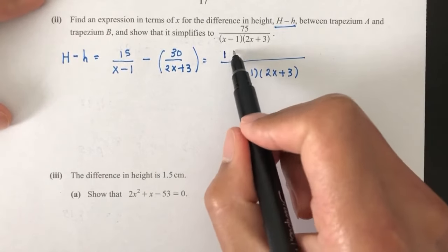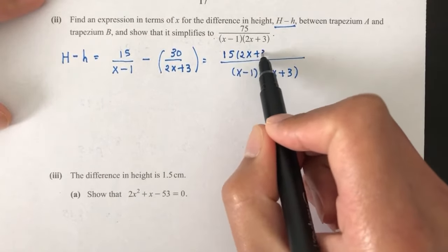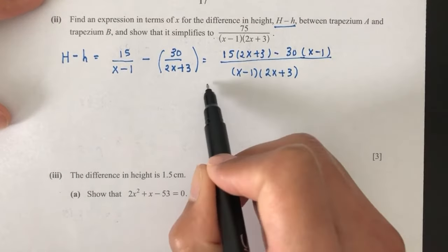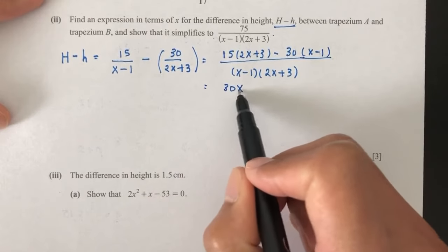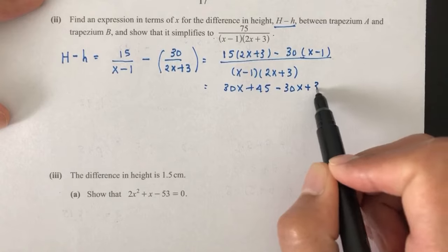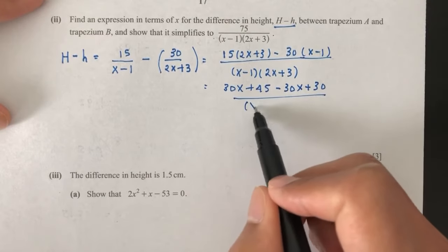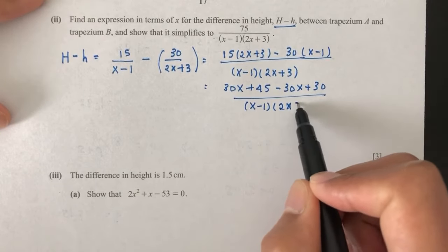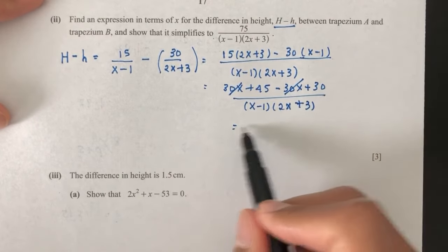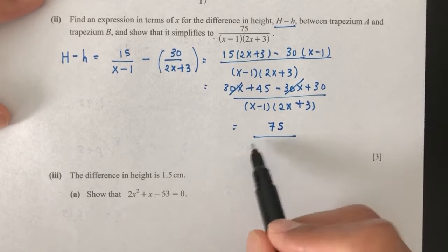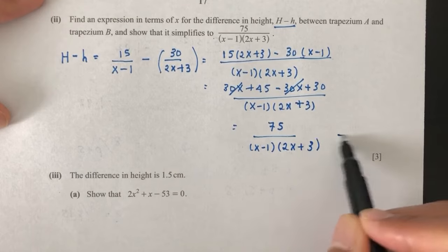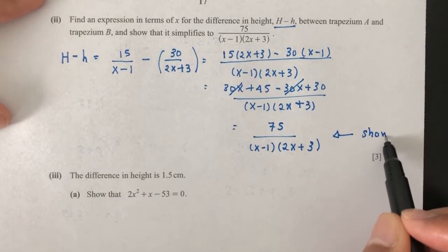Then we cross multiply, we have 15 times this one minus 30 times this one. So expand, you have 30x plus 45 minus 30x plus 30. Divide by the base. So simplify, you will have 30x goes away. So that will be 75 divided by x minus 1 and 2x plus 3, shown as required.